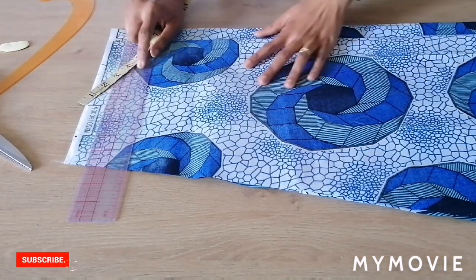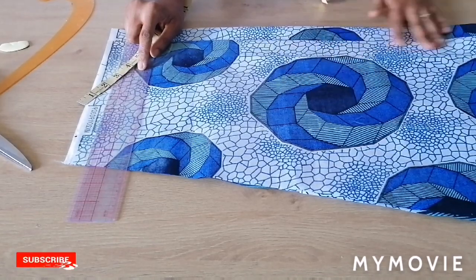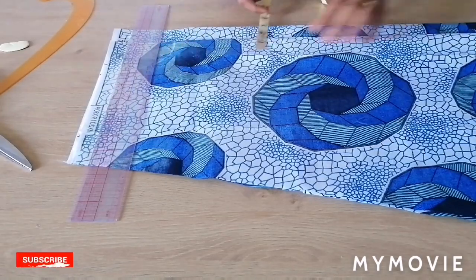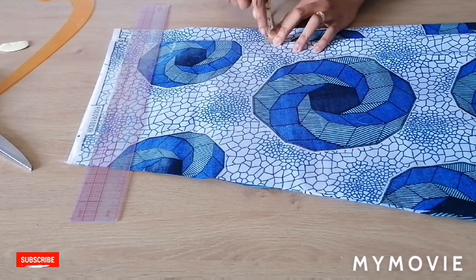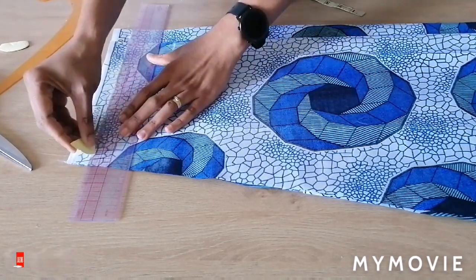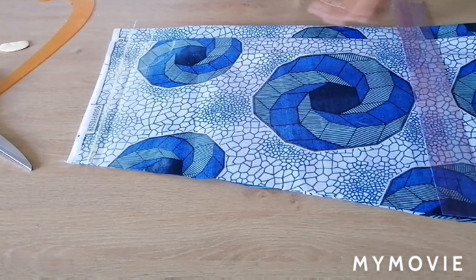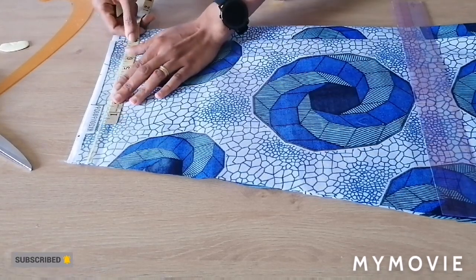I have put on fold my front bodice, and I have also put on fold my back bodice. And what I did with the back is I added an extra 1.5 inch here. This is going to serve as my zipper allowance. So on my shoulder line, I'm going to create a straight line here, which is going to serve as my shoulder line. On this line, I will be taking the measurement for my shoulder, and my shoulder is 15 inches.